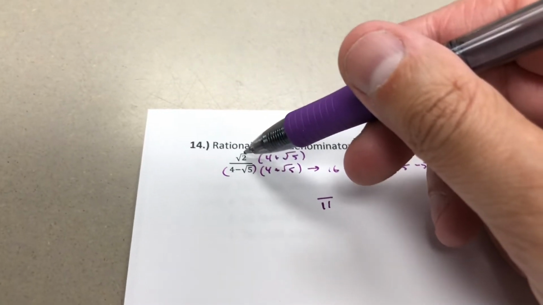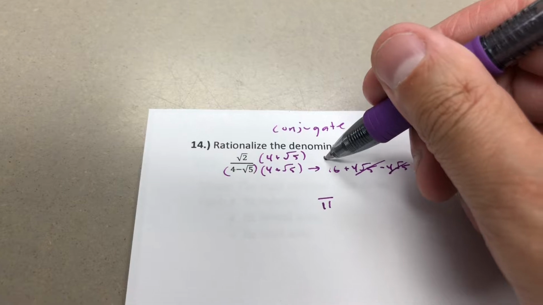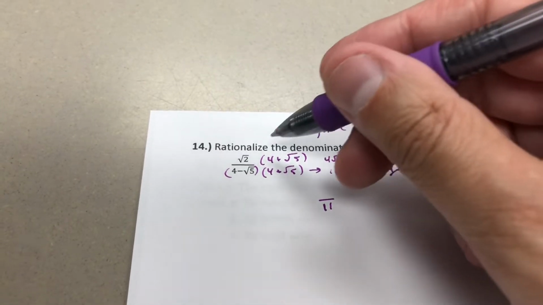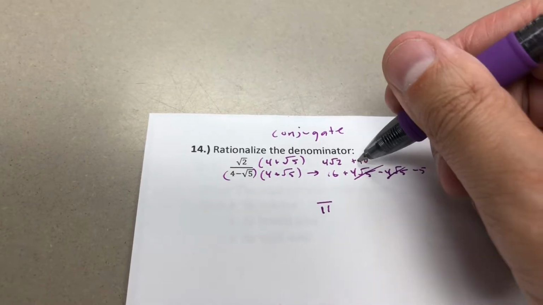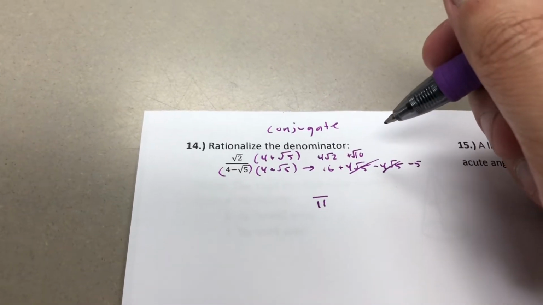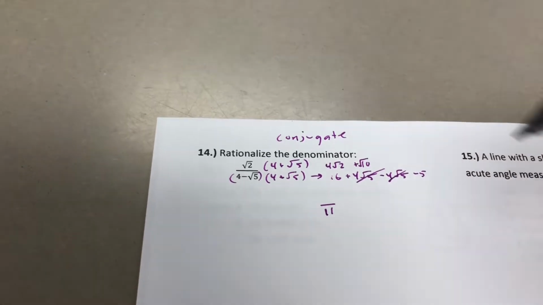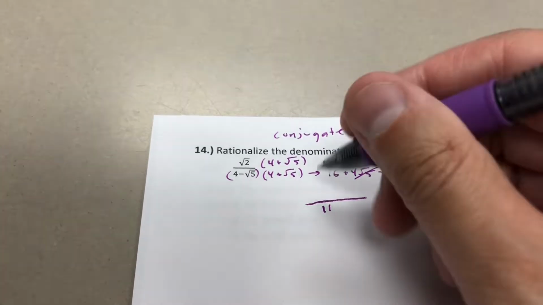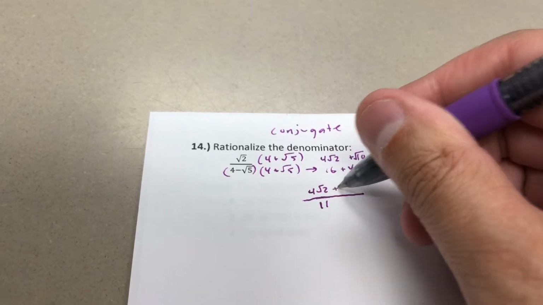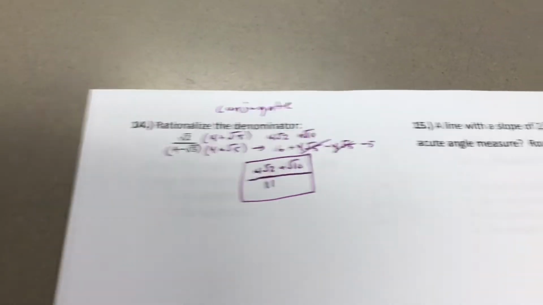On top, you've got radical 2 times 4, so that's going to be 4 radical 2. And then you've got radical 2 times radical 5, which is radical 10. You can multiply radicals by each other. So this one's actually going to be pretty ugly. Our fraction is going to end up being 4 radical 2 plus radical 10 all over 11. Not too catchy. All right.